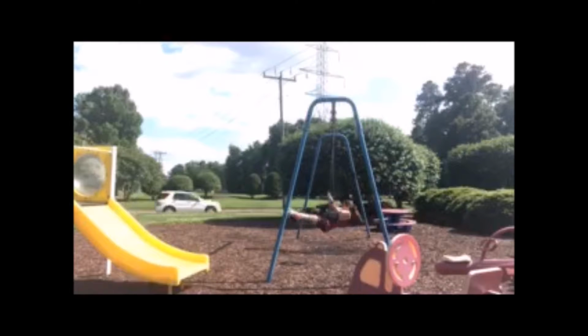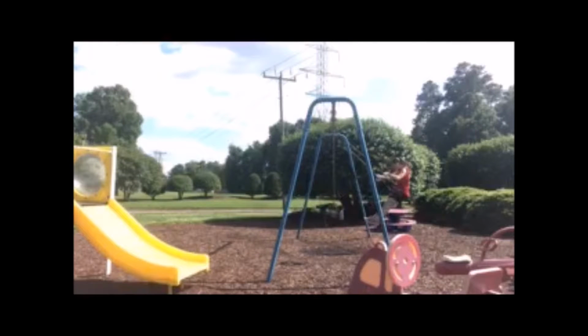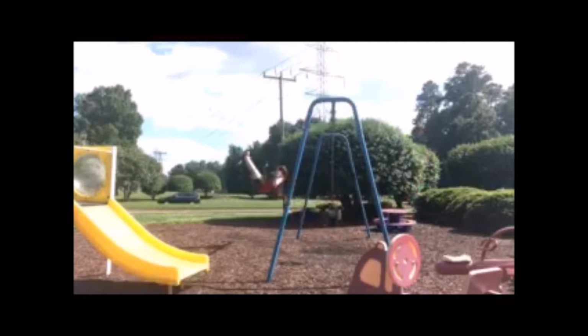In another example of energy-changing forms, a pendulum swings back and forth. At each end, the gravitational potential energy is at its maximum. When the pendulum is at its lowest point in the middle, it has the highest amount of kinetic energy. This is because the gravitational potential energy has been changed into kinetic.